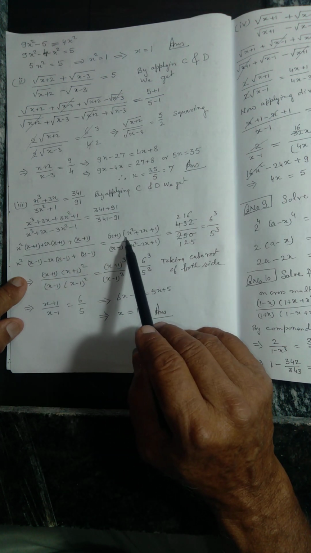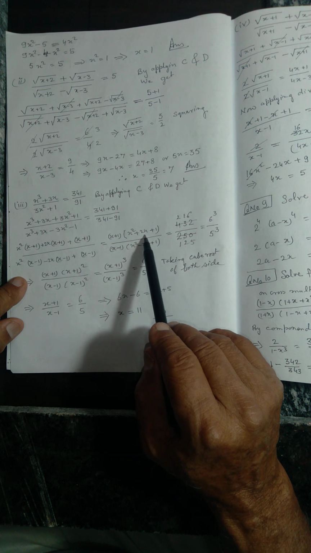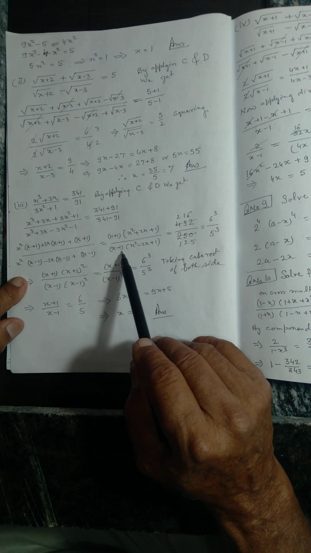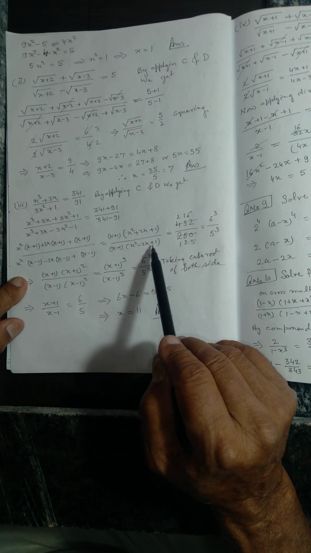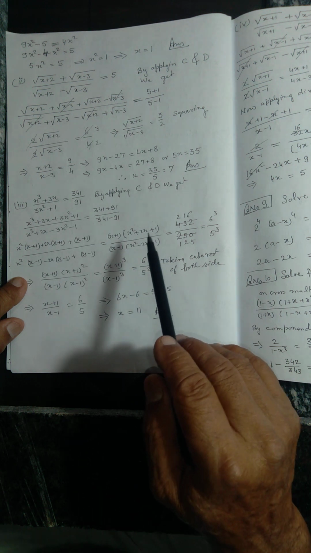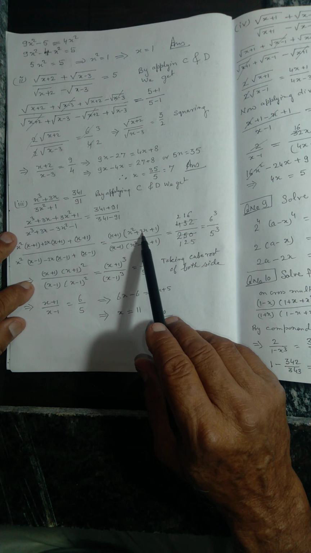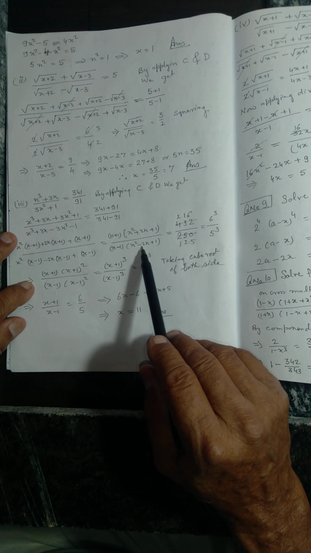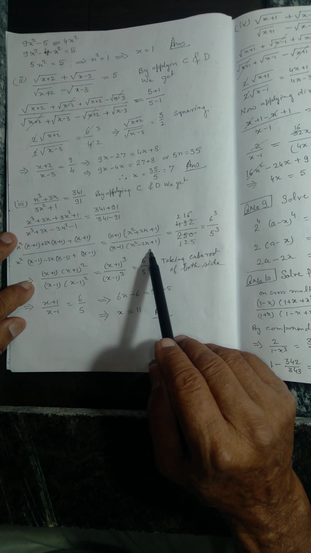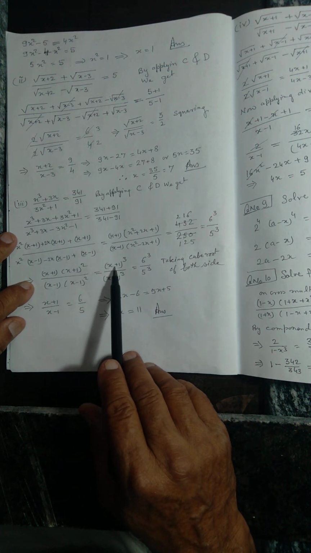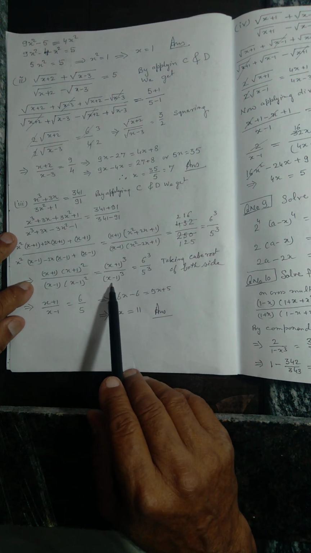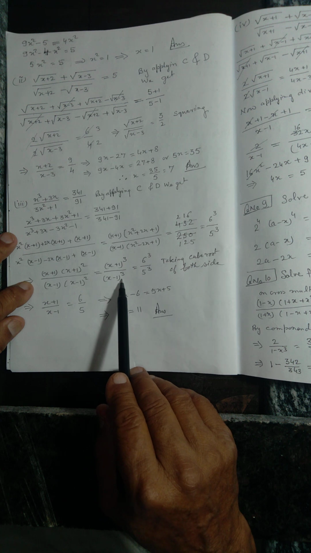Just take out the common factor, and we get (x minus 1)(x square minus 2x plus 1)... and x square plus 2x plus 1 is (x plus 1) whole square, and x square minus 2x plus 1 is (x minus 1) whole square. So ultimately we will get the same thing, that is (x plus 1) whole cube upon (x minus 1) whole cube.